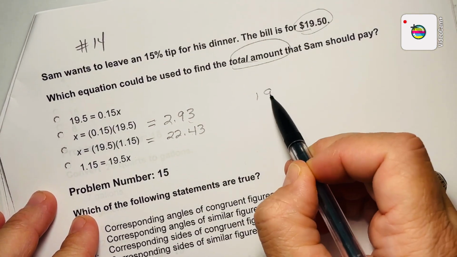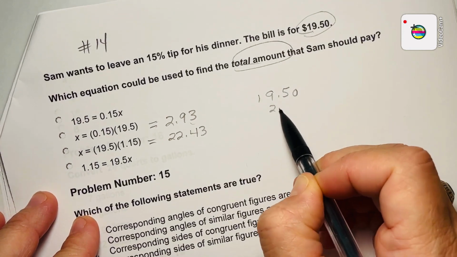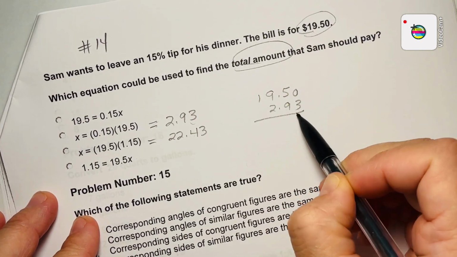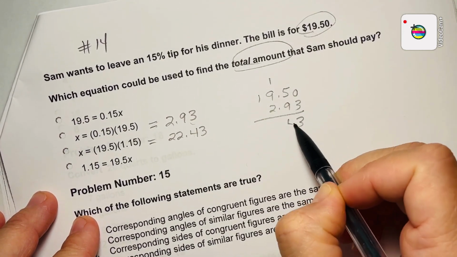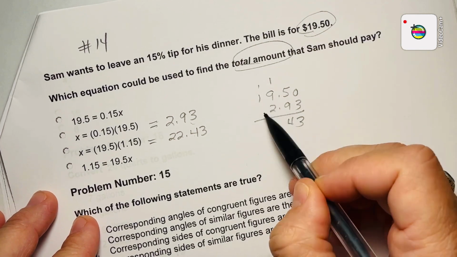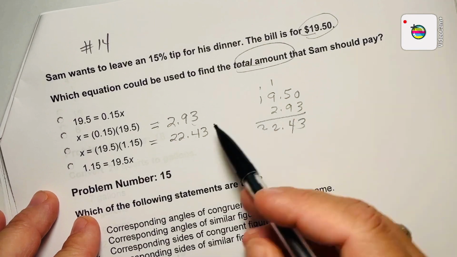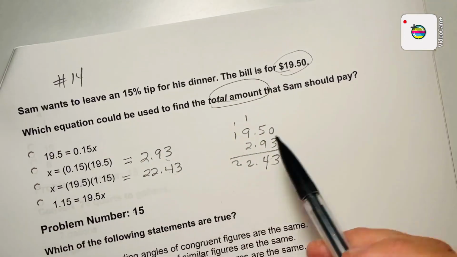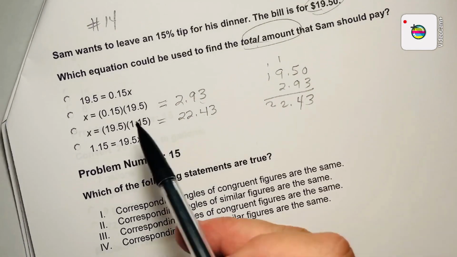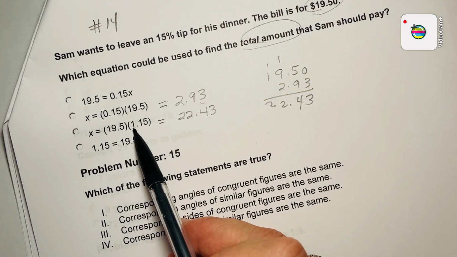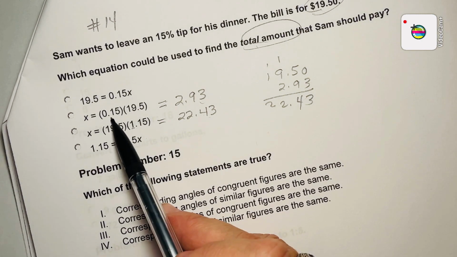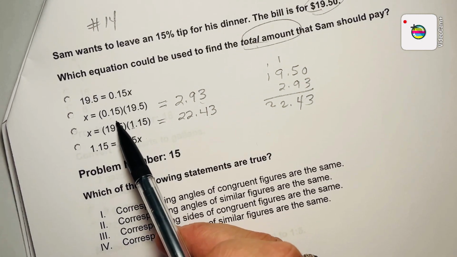Well, I mean, if you want to double check that, because I kind of skipped that part, you'll just add these. $22.43. If you want to know the total amount, you need to have the whole number 1 in with your tip.